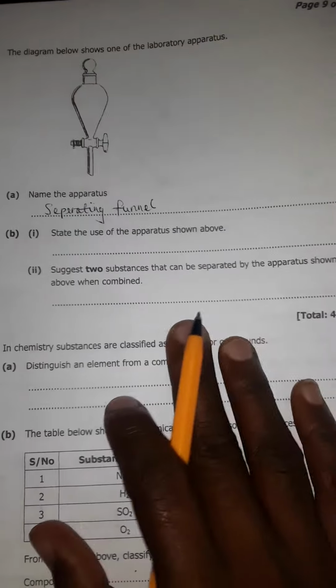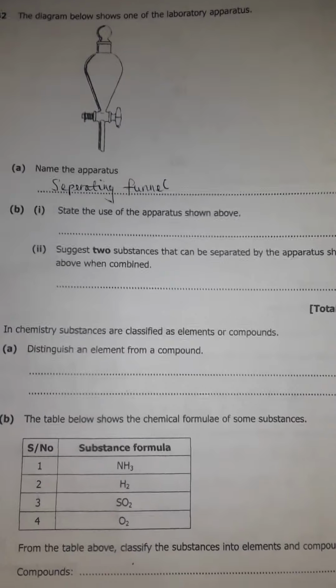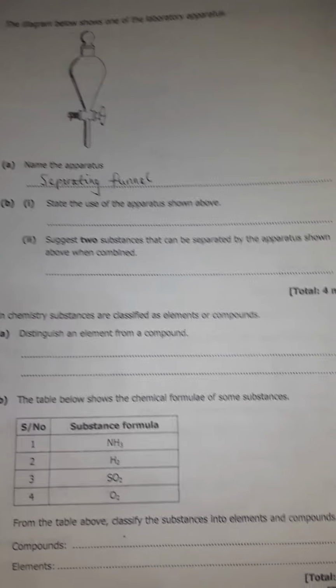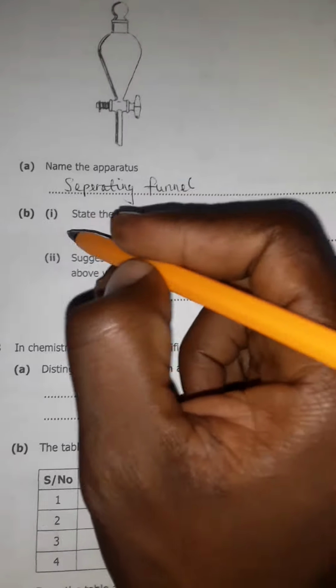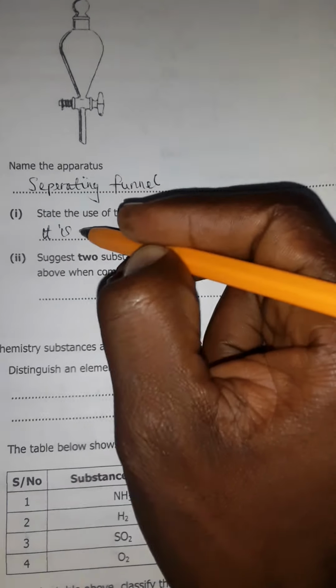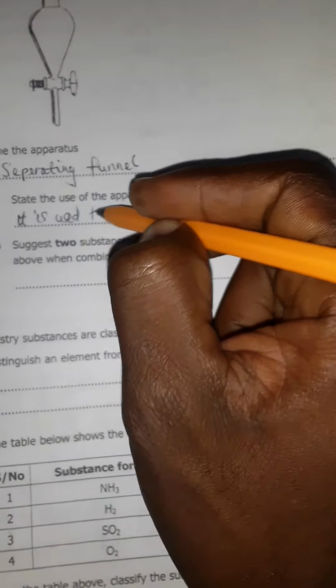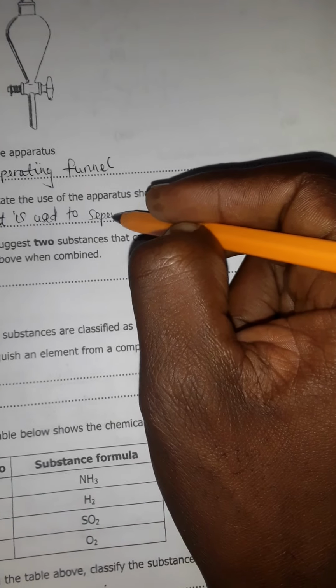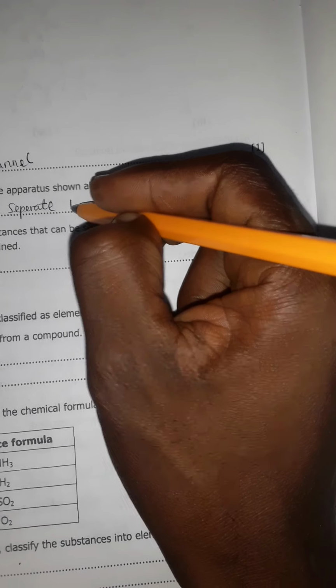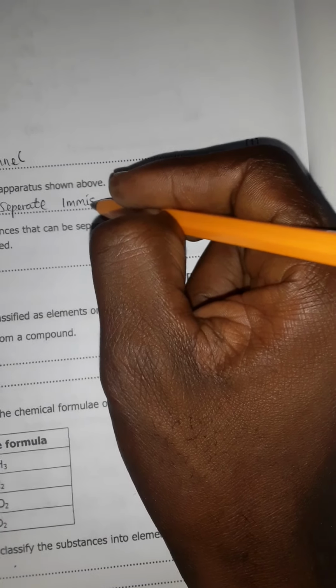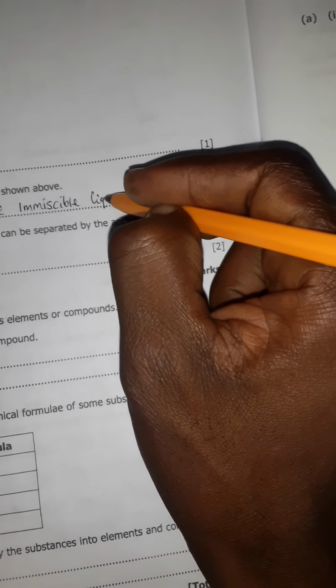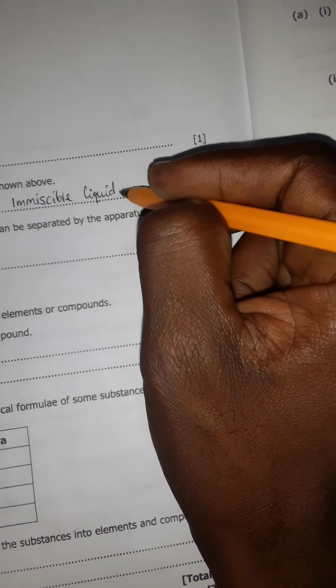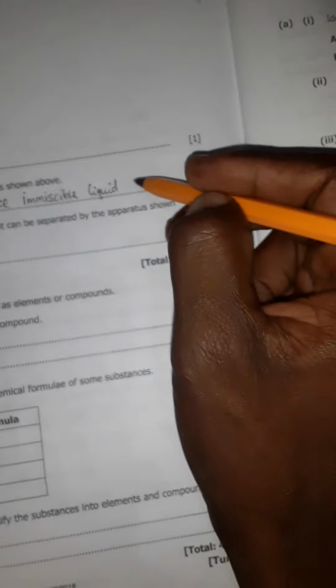So this apparatus, known as a separating funnel, is actually used to separate. So we can say it is used to separate immiscible liquids. Okay, it is used to separate immiscible liquids. So immiscible liquids are liquids that cannot mix completely. So the apparatus above is used to separate immiscible liquids.